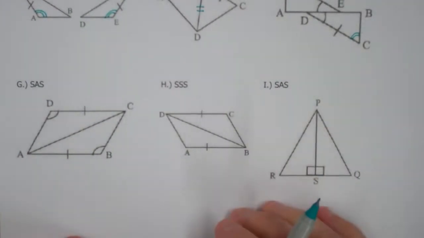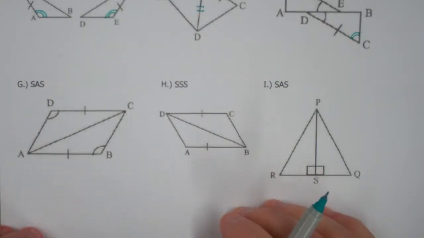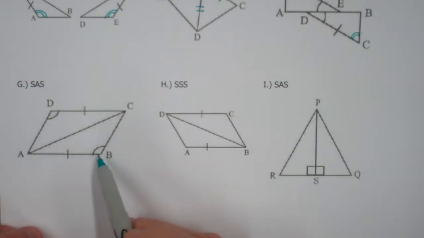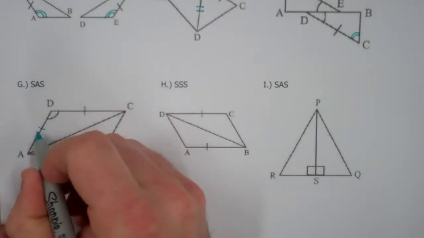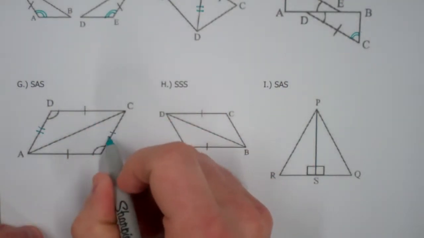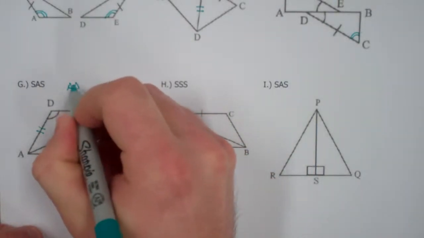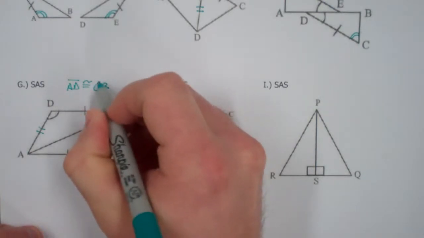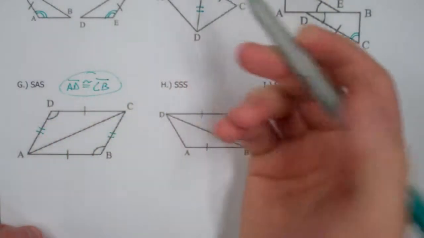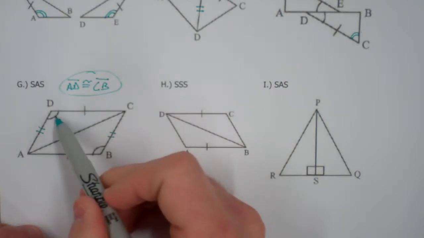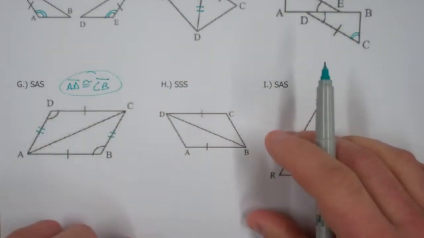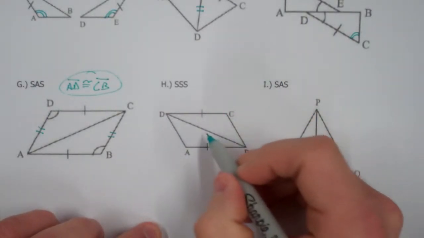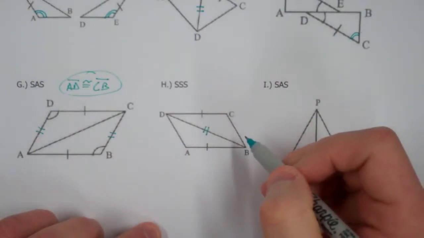Just a few more. We've got side, angle, side here for this one. So in part G, we have a side, angle, a side, and angle. And we would need to know that the other side here, AD, would need to be congruent to CB or BC. Either way is okay. If that was the case, then we'd have two sides and an included angle, and you could use side, angle, side.